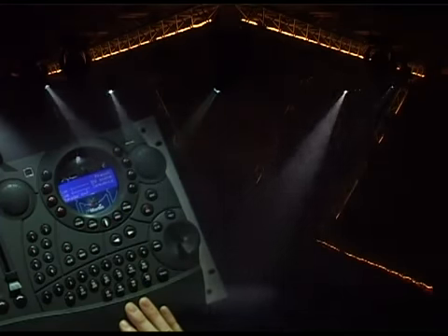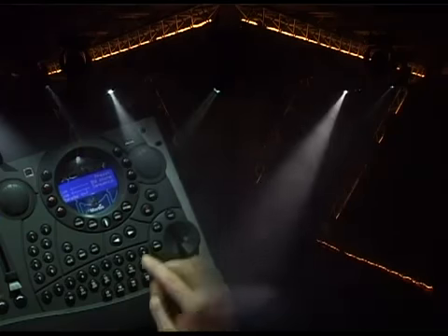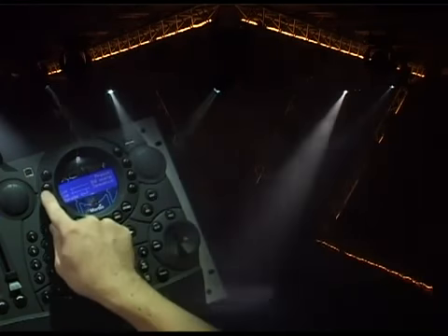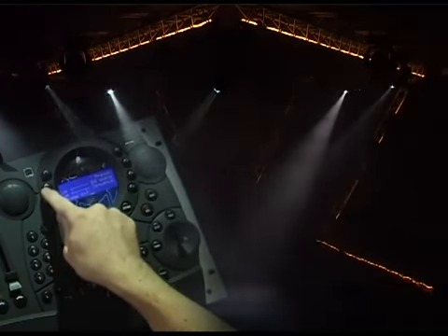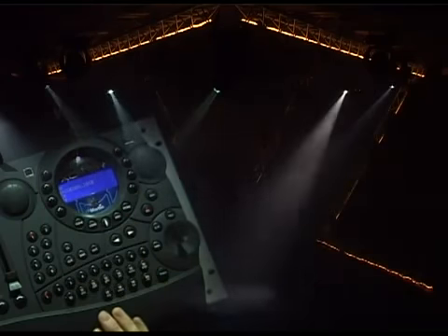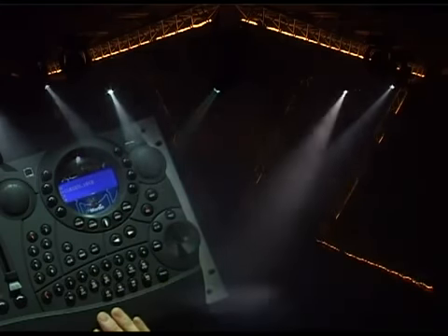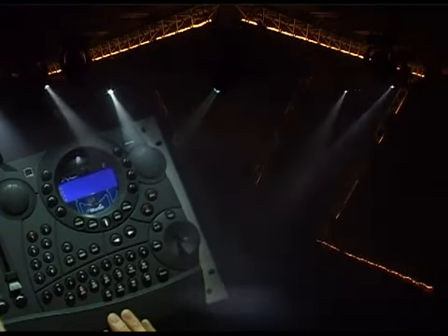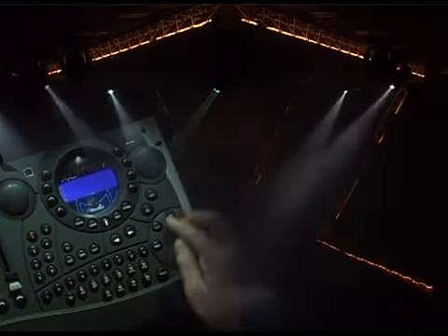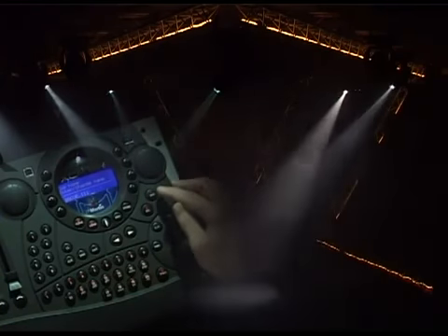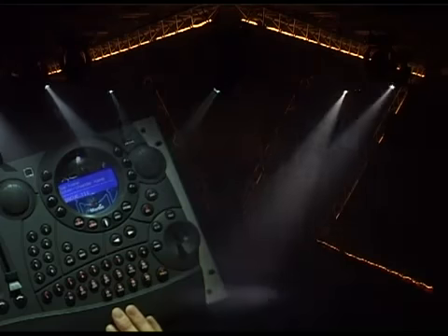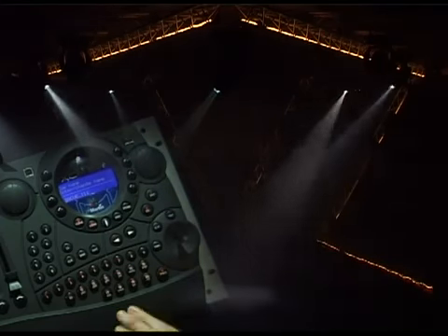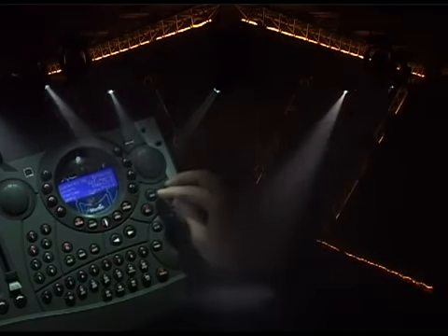We want to store it as a background scene to Q11, so we press the corresponding soft key followed by the button 11. We press Enter to confirm our choice. Xciter suggests a default name, which is okay, so we simply press Enter again.